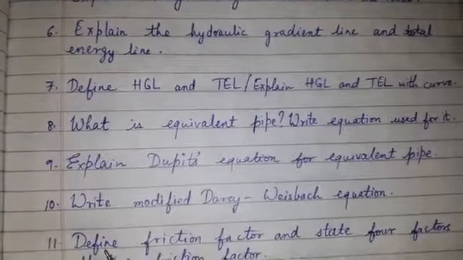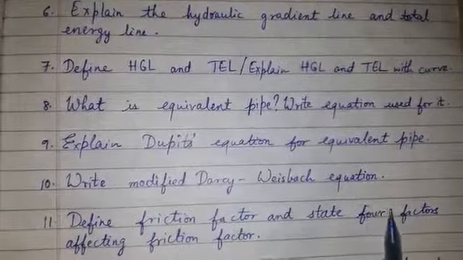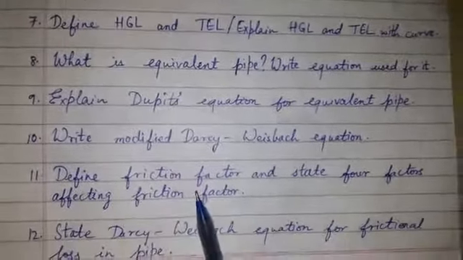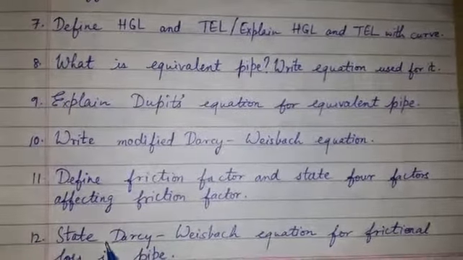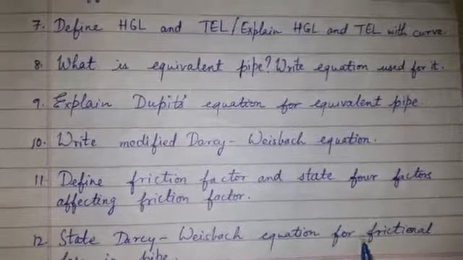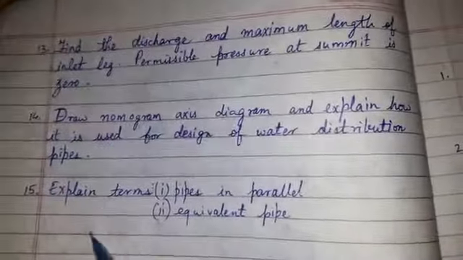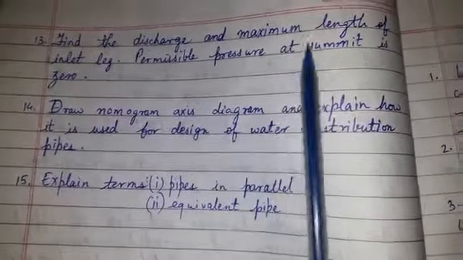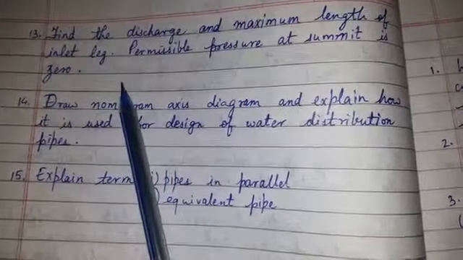Question number 11, define friction factor and state 4 factors affecting friction factor. Question number 12, state Darcy-Weisbach equation for frictional loss in pipe. Question number 13, find the discharge and maximum length of inlet leg.